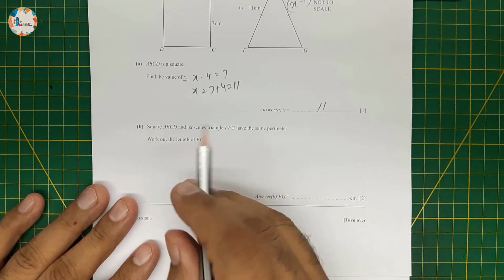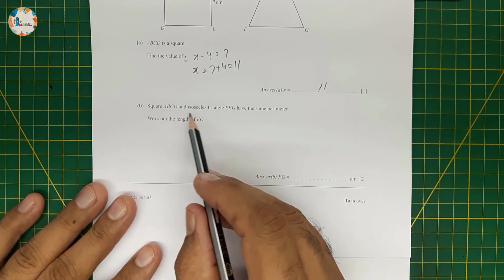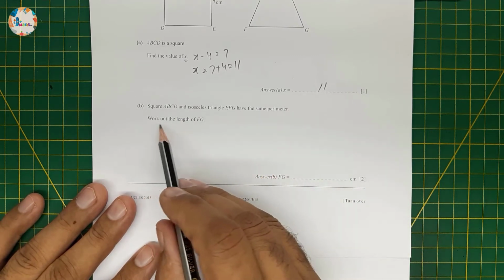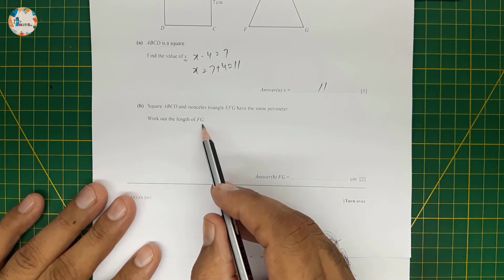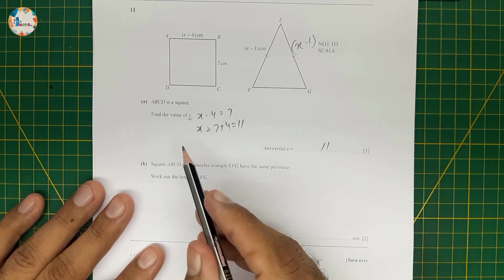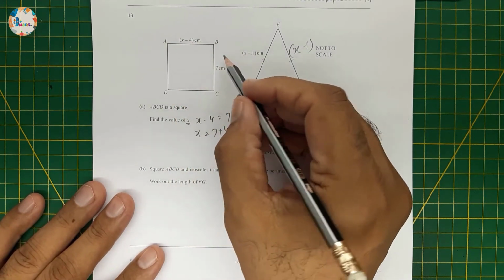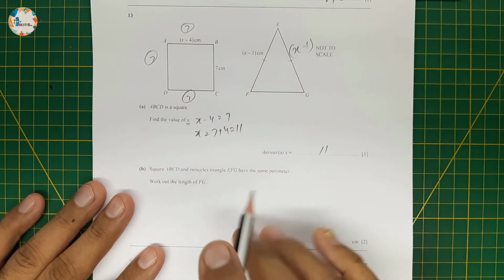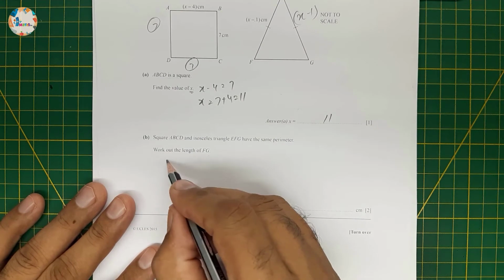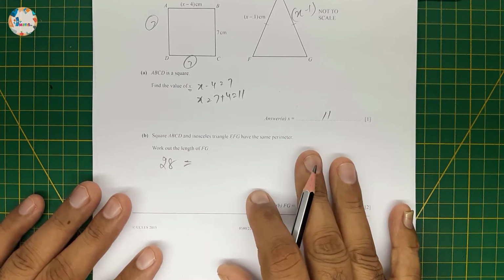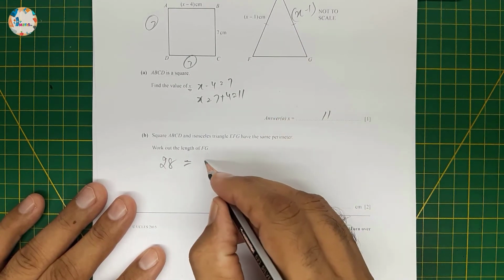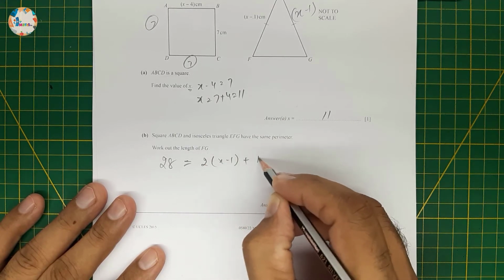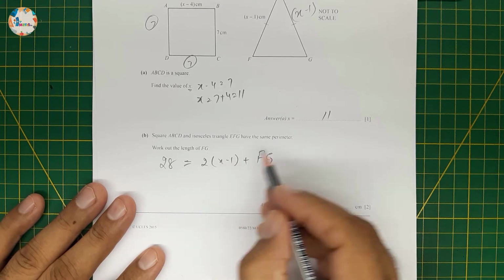Now they are saying square ABCD and isosceles triangle EFG have the same perimeter. Work out the length of FG. So the perimeter is the same. The perimeter of this one, this is 7, so this will also be 7, 7 and 7. So 4 times 7 will be 28, and this will be equal to 2 into x minus 1 plus FG, and x we know is 11.